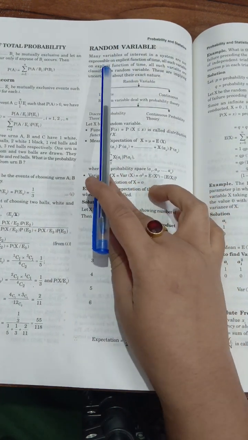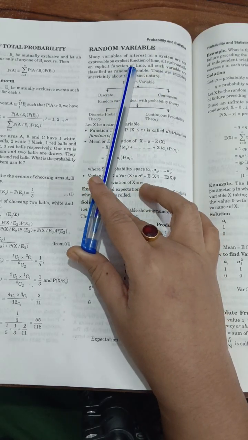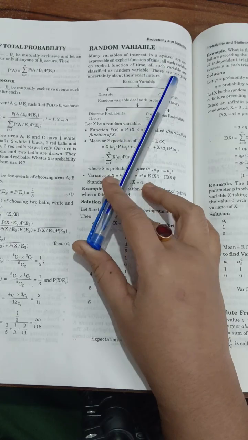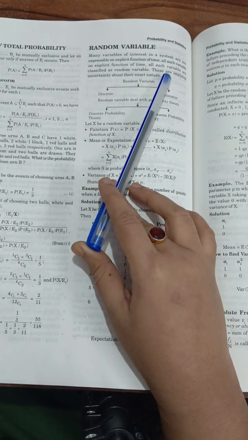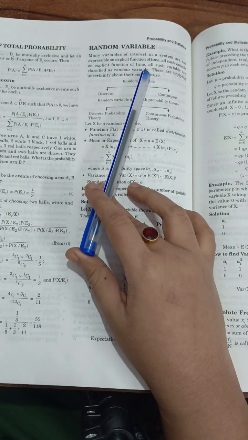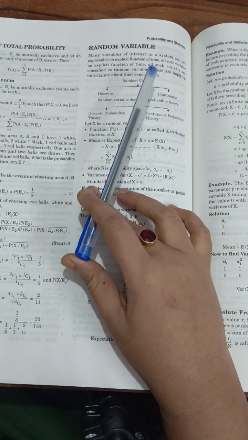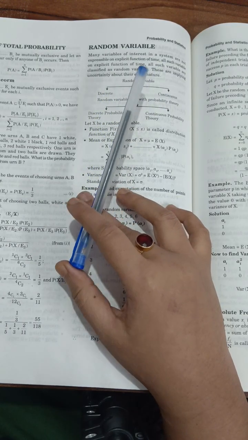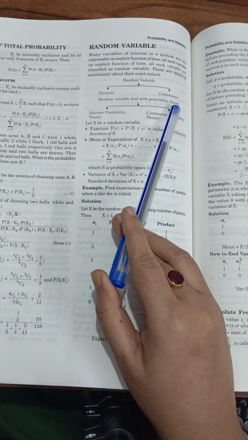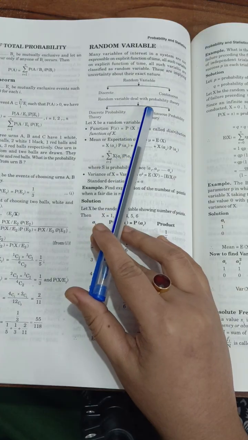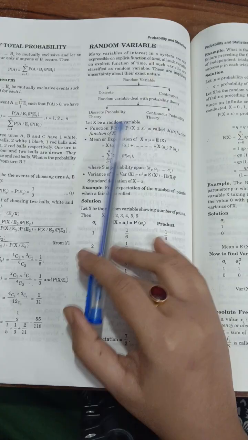Let's know first. Many variables of interest in a system are not expressible as an explicit function of time. All such variables are classified as random variables. These imply uncertainty about their exact nature. Okay? Random variables are of two types, discrete and continuous. And random variables deal with probability theory, that is discrete probability theory and continuous probability theory.